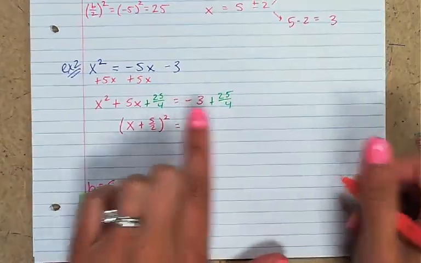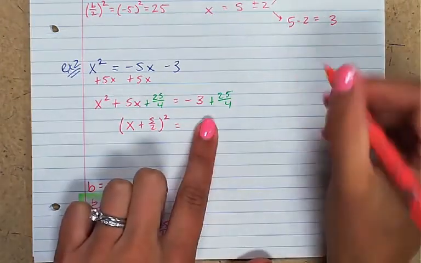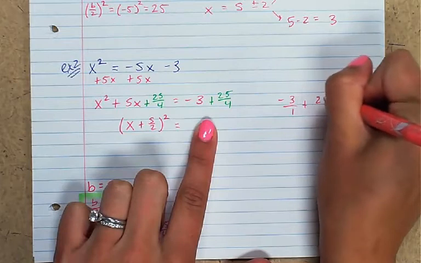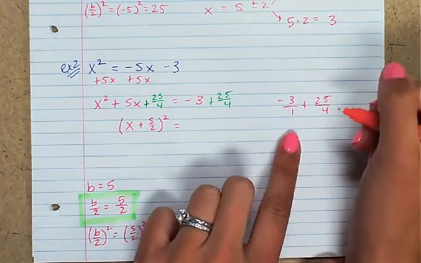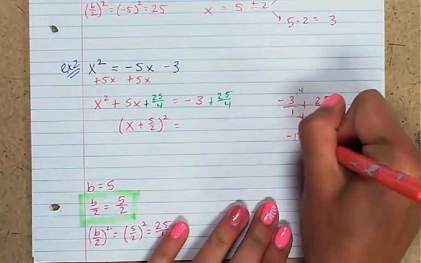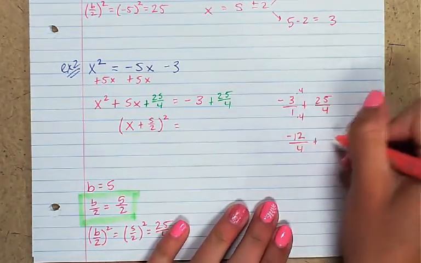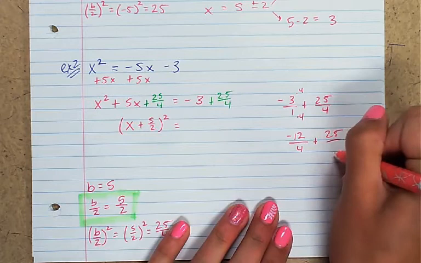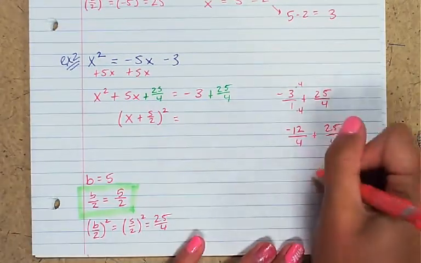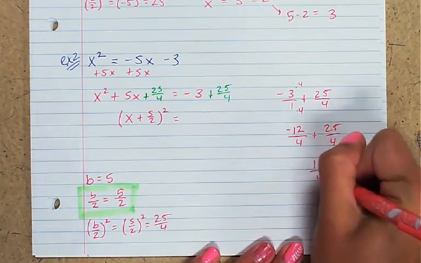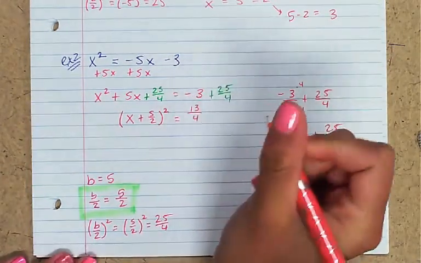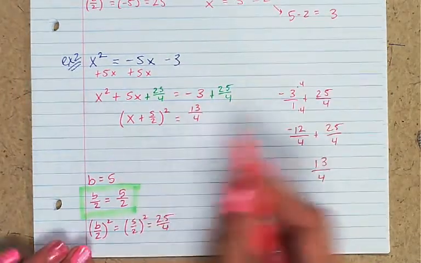Okay, so here we have an integer plus a fraction. So I'm going to write it as negative 3 over 1 plus 25 fourths. Have to have common denominators, so I'm going to multiply the top and bottom by 4. And then negative 12 plus 25 is 13 fourths. So then what we do, we just solve like normal.